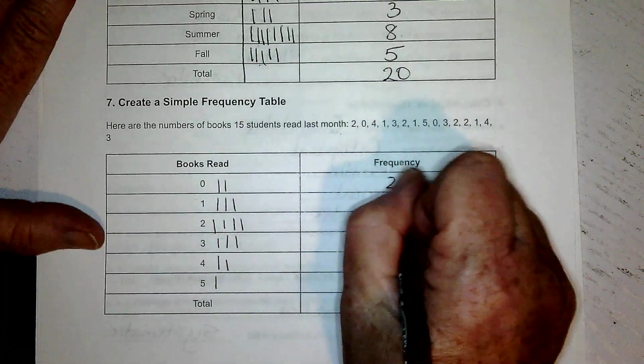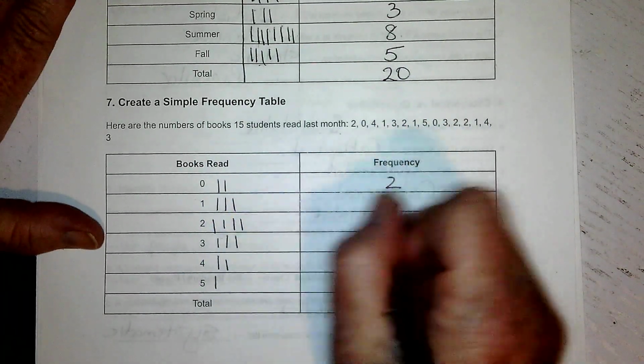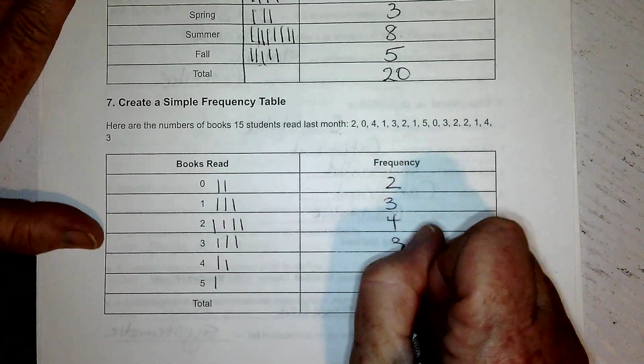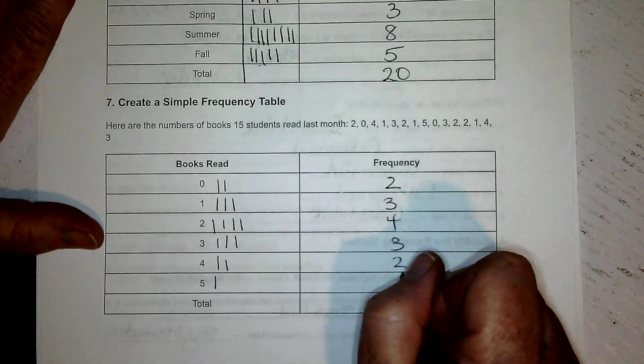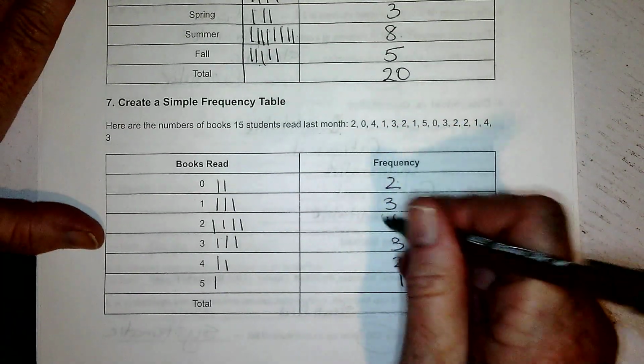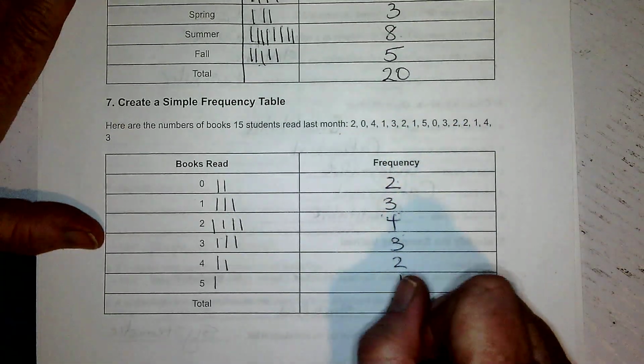So 2 for 0, 3 for 1, 4 for 2, 3 for 3, 2 for 4, and 1 for 5. The total is 15. Fantastic.